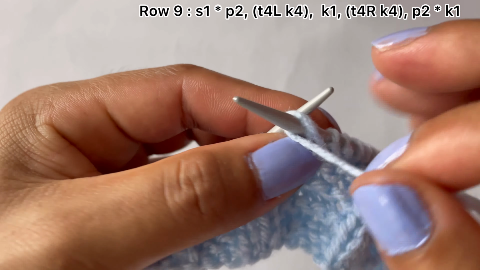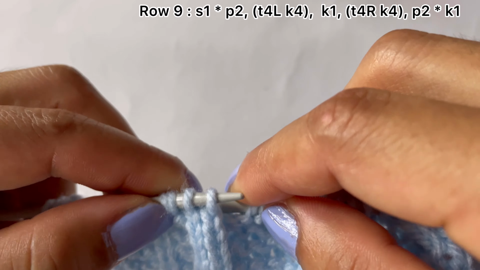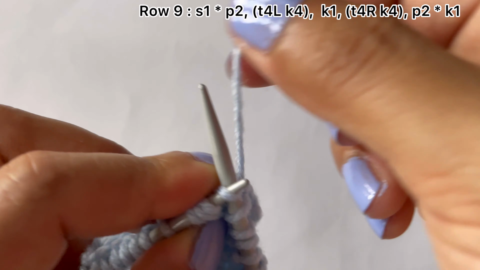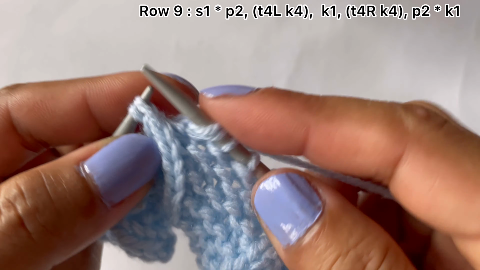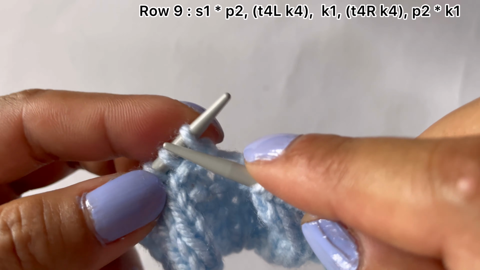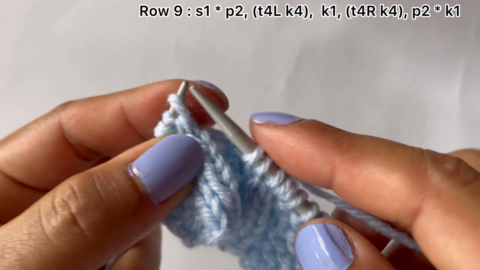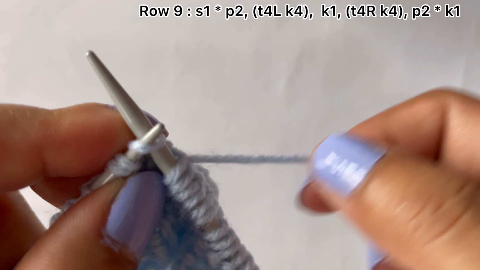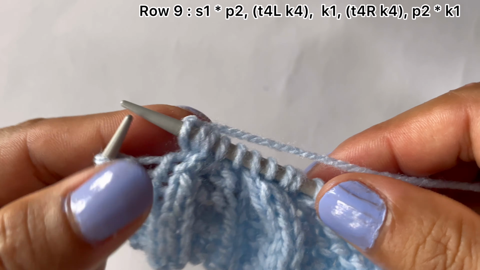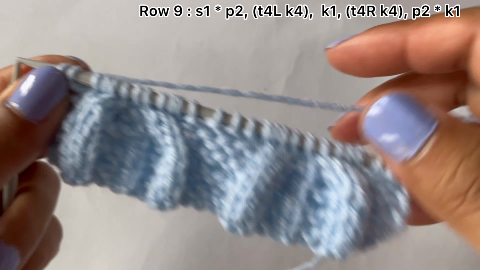Purl 2, twist 4 to the left way, knit this 4, knit 1, twist 4 to the right way, and from these 4 stitches knit 4, and then purl 2. Edge stitch knit.